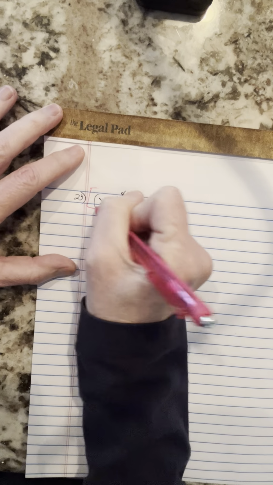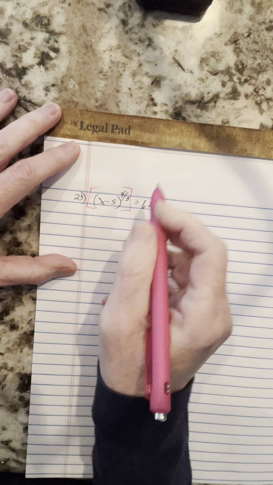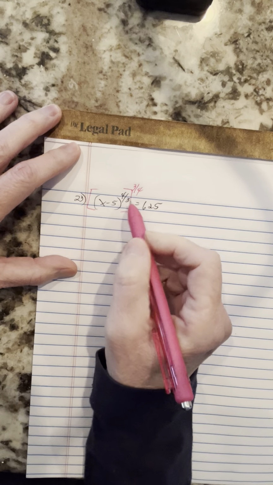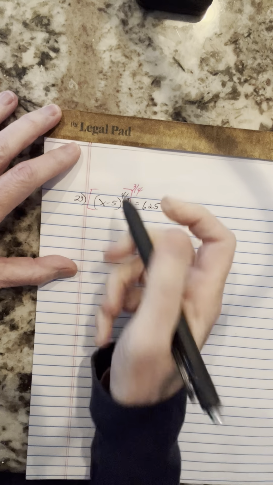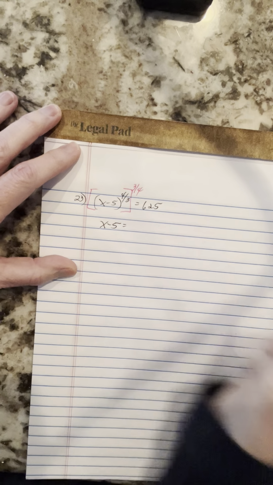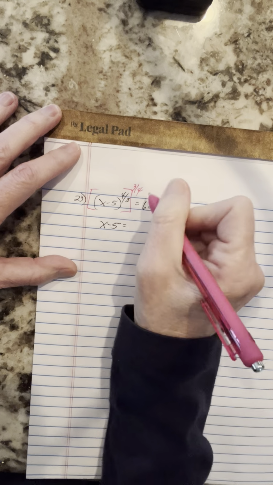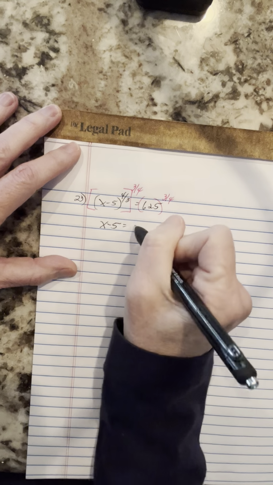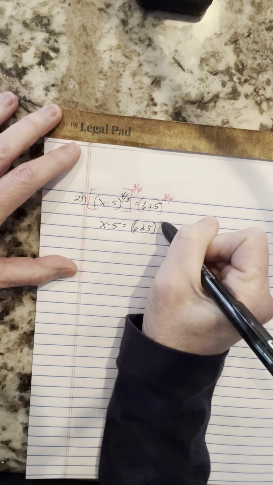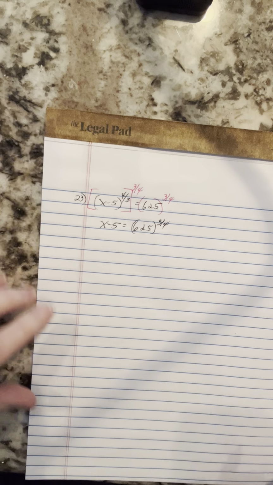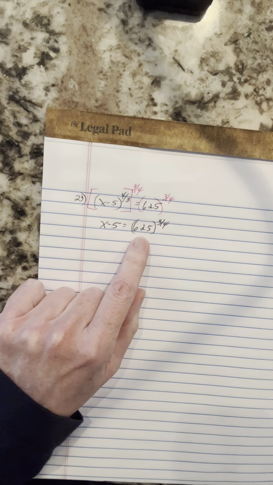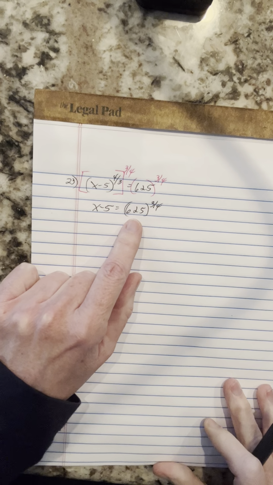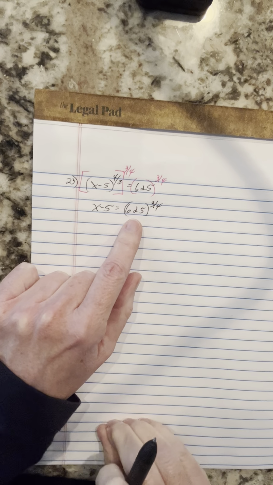I'm going to raise this entire thing to its reciprocal, to 3/4. Those will create a 1, which is what we want. So we've got x minus 5 here. And then whatever you've done to one side, you have to do to both sides. I'm going to raise 625 to the 3/4 power. This is where you can use your calculator if you would like to verify, but I'm not going to accept it if I can't see two particular steps.